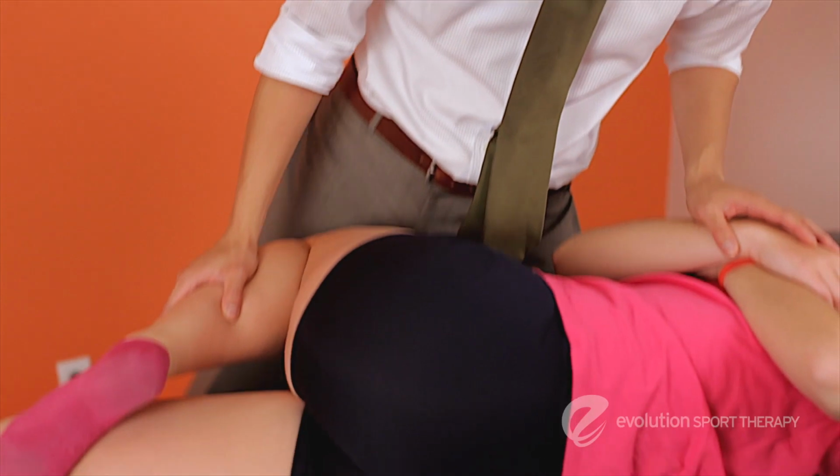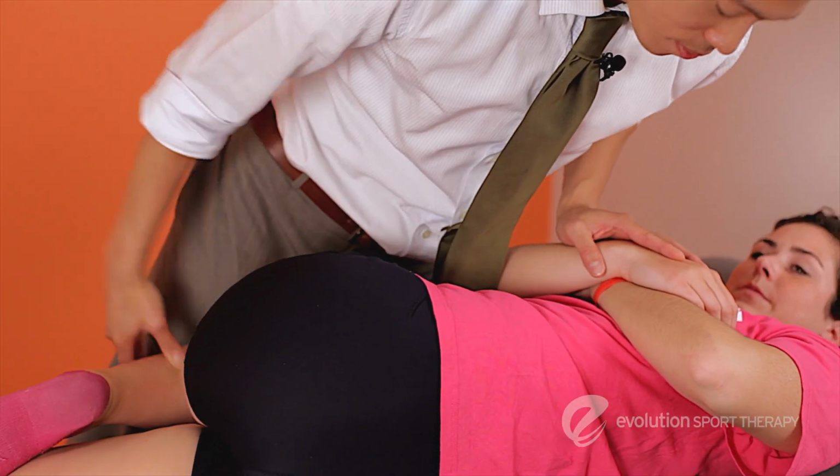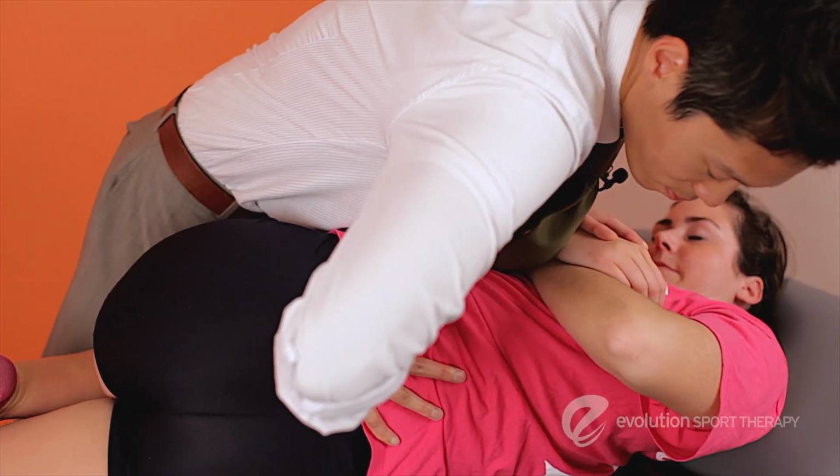Next, we'll adjust the low back and the hip, freeing up any restrictions in the lumbar spine and correcting alignment in the hip. To complete the treatment process, it's important to have an active component to help reinforce the work we've done in the office. Now here are some exercises you could do at home to help keep you from injury.